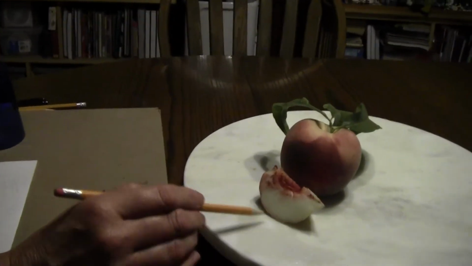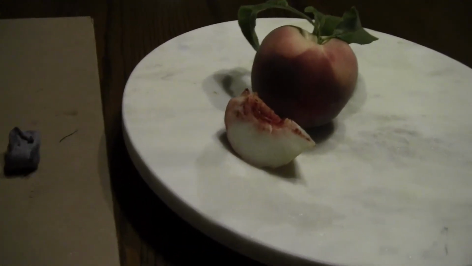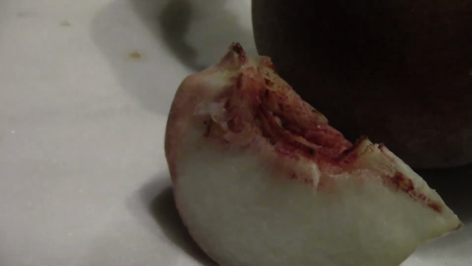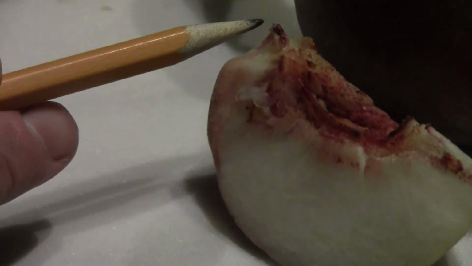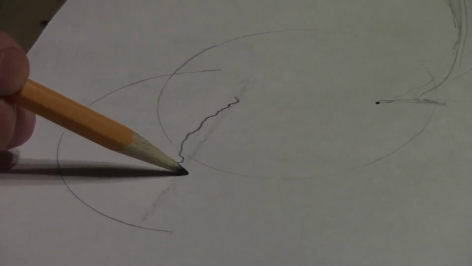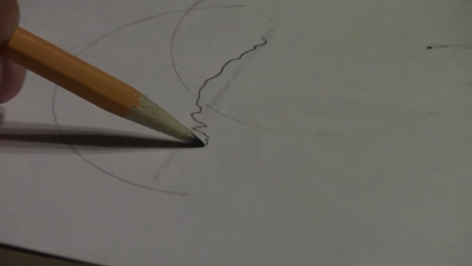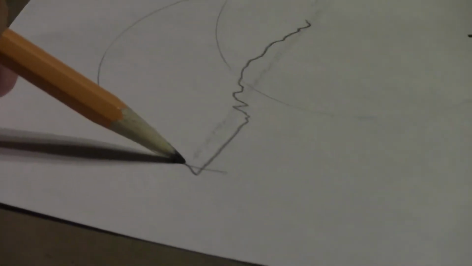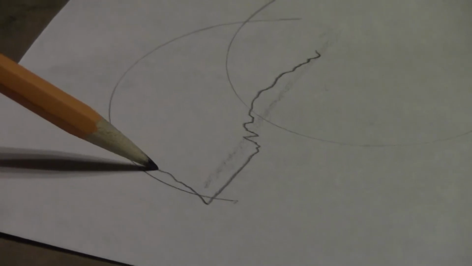I don't want to start down here on the edge. We're going to start in the center with the details. So I'm going to start right up here with this part on the top. I want to look at how far this is in from my peach slice. And I'm going to start with that textured edge that kind of comes down a little bit, and it's bumpy, really bumpy. And then I'm going on the slant, and I have that little peak.